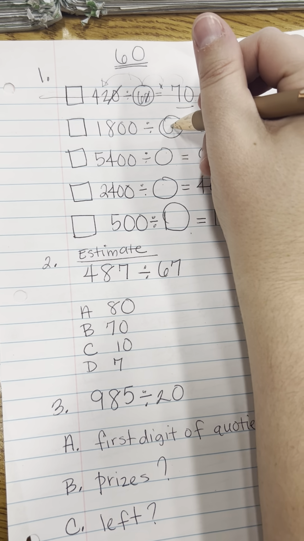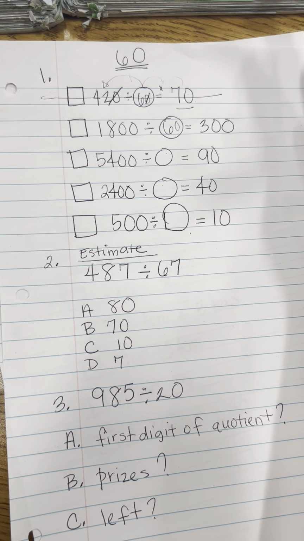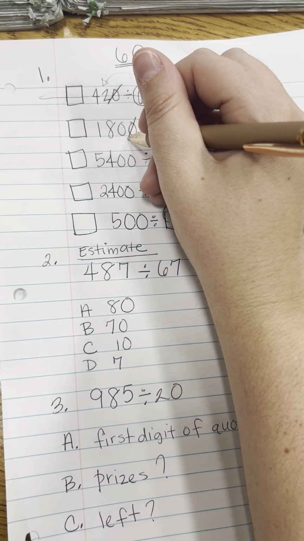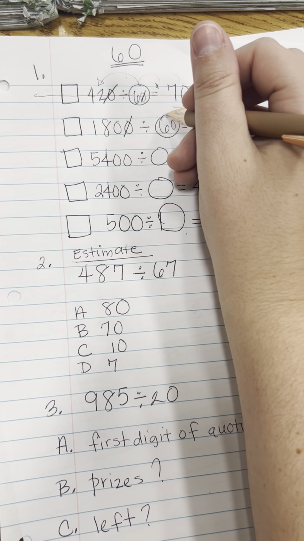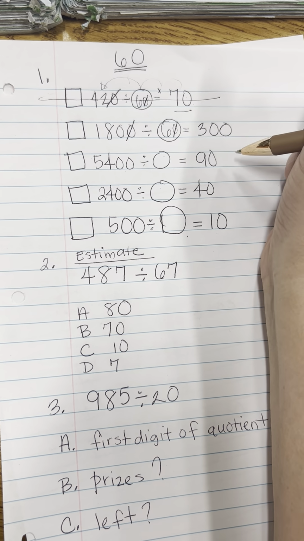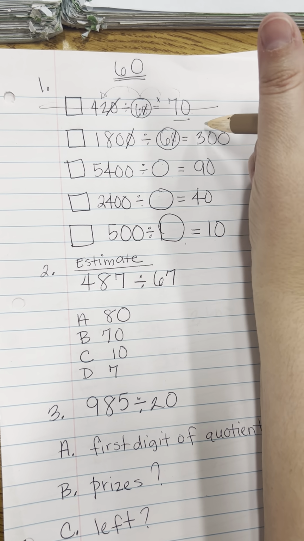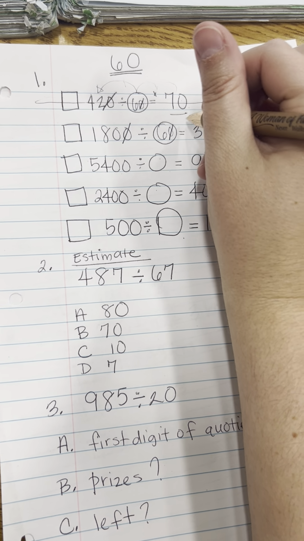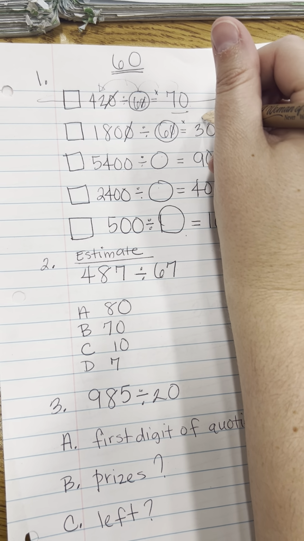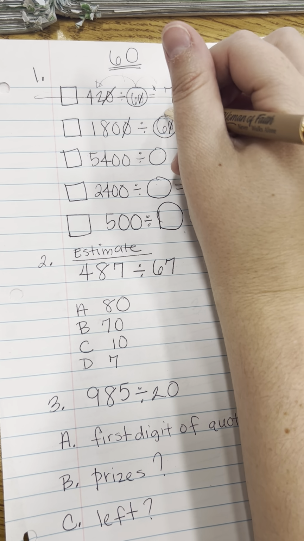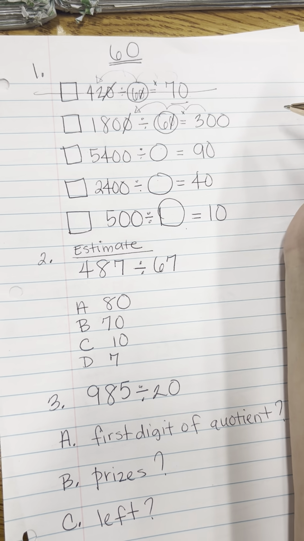The second one, if I put 60 right here, would it make it true? Take a 0 from here and a 0 from here. And even if you wanted to back check it, you would change this to a multiplication symbol. 300 times 60, would it equal 1800?